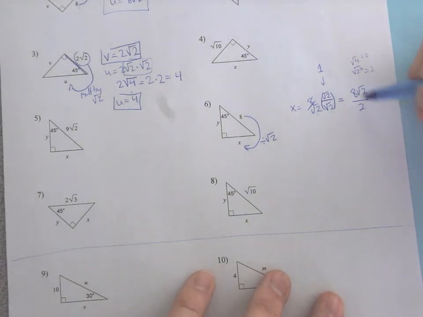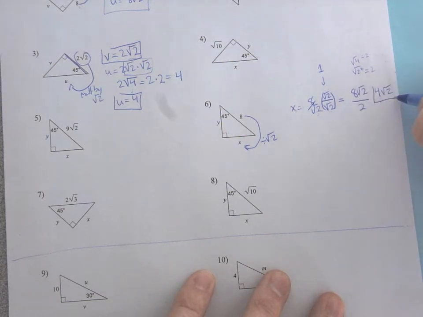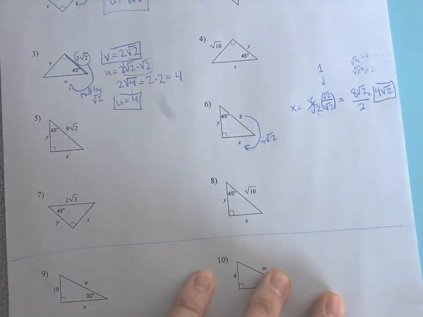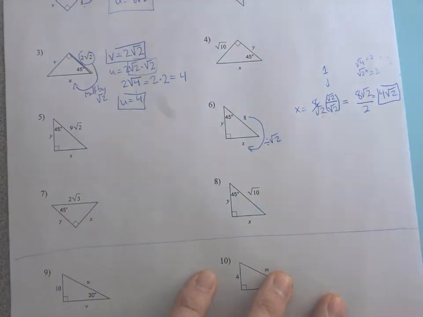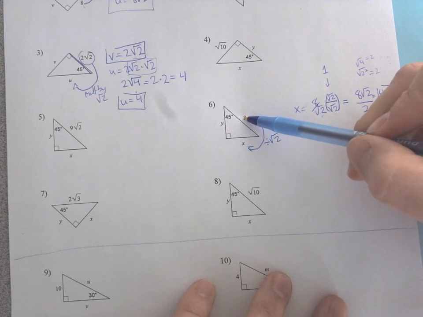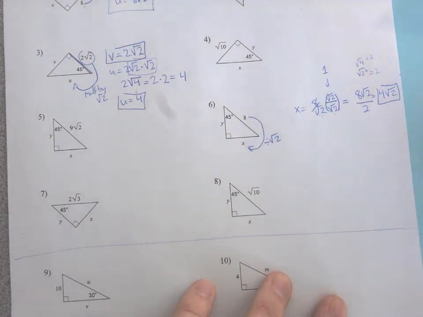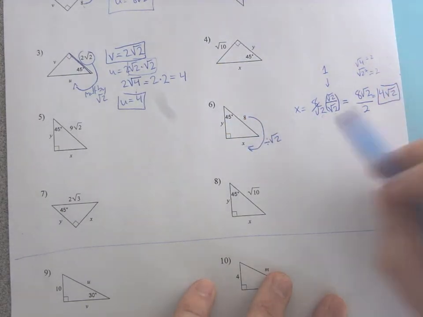All right, from here, 8 over 2, that simplifies, right? This is just a regular 8 and a regular 2. It just happens that this 8's multiplying this guy. So since 2 goes into both, 2 goes into 8 4 times, 2 goes into 2 1 time, we don't necessarily need to write the 1 on the bottom. Okay, there's your x. So again, the first step, if you're going hypotenuse to leg, just divide by square root of 2. Okay, everything else after that is cleanup.